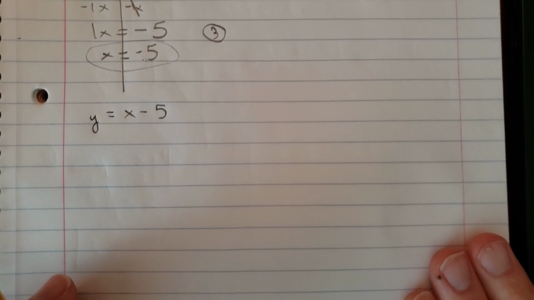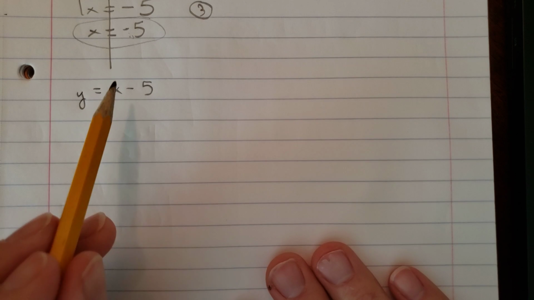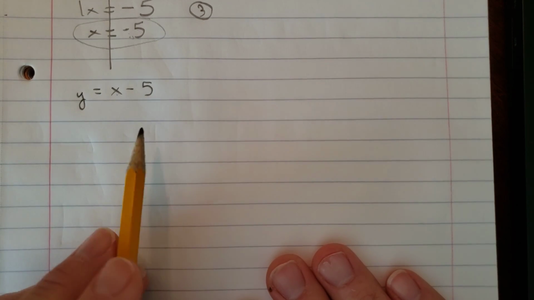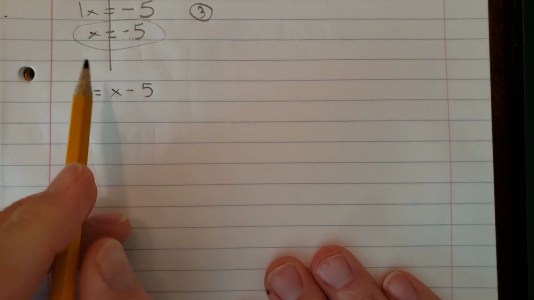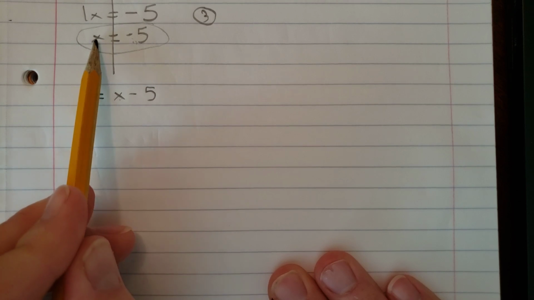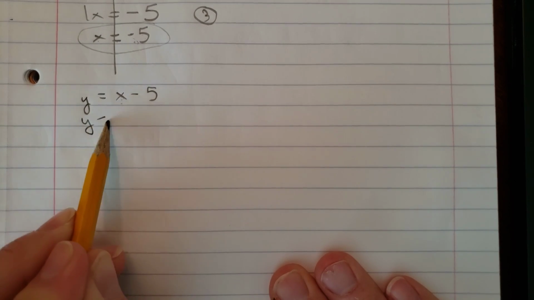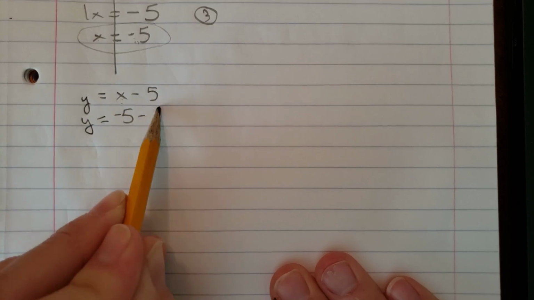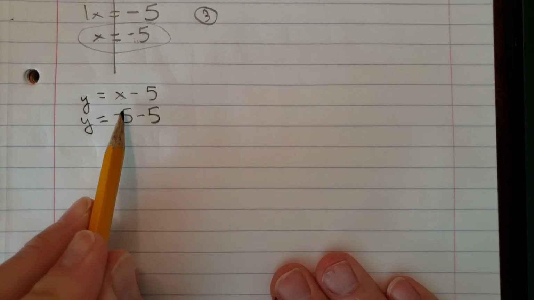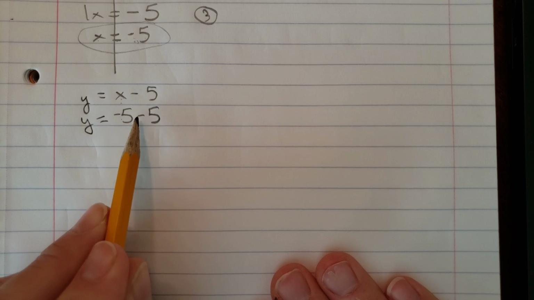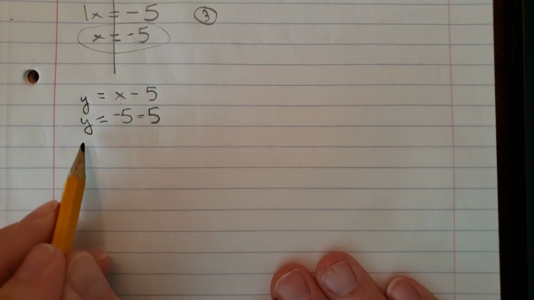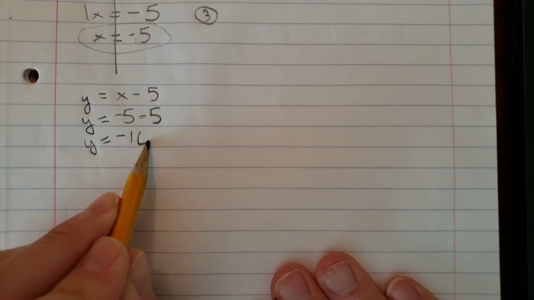I'm just being consistent. Hopefully it's easier for you to follow if I always choose the one equation to substitute into. Okay, what am I substituting in this time? Well, I know that x equals negative 5, so I'm going to replace the x with negative 5. So y, when x is negative 5, y would be, let's see, negative 5 combined with a minus 5, so y equals negative 10.